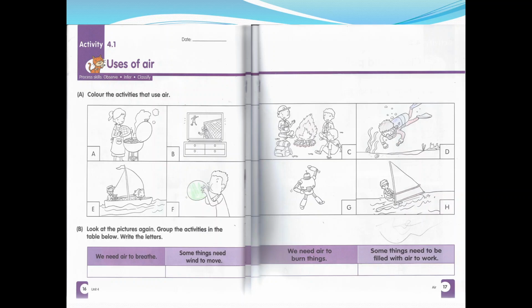In letter B, you have to look at the pictures again, group the activities in the table below, and write the letters. So the first one says we need air to breathe. In this case, the correct answer is letter D, the scuba diver. The next one says some things need wind to move.